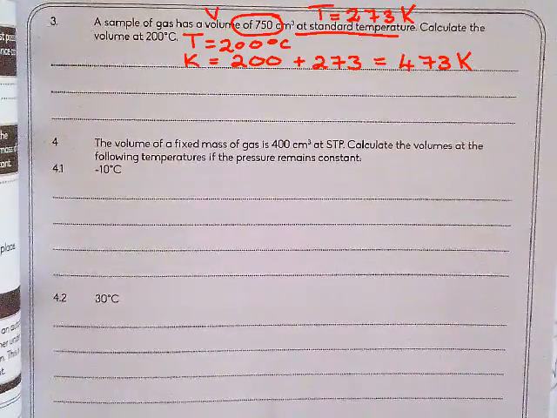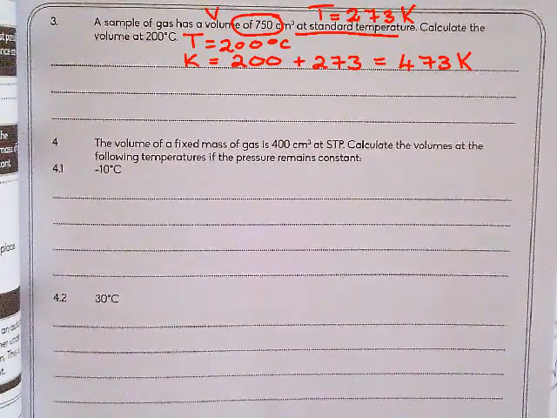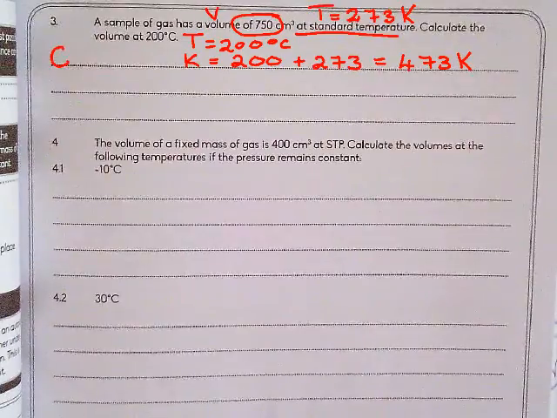It looks like Charles's law being discussed here.